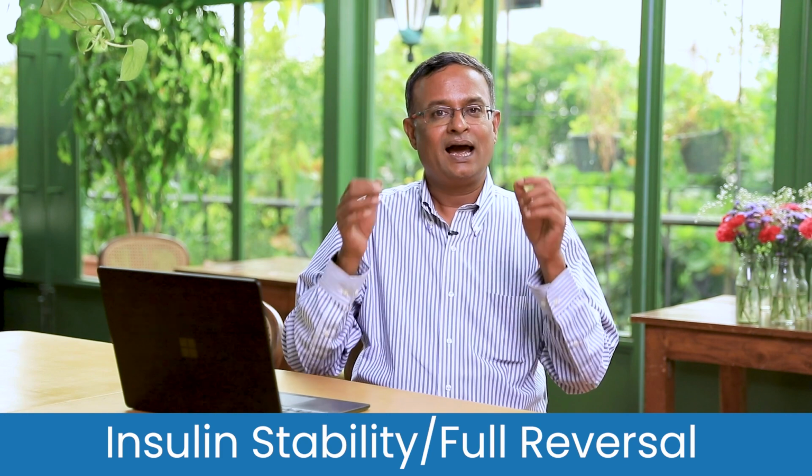We then get to the third important step, which is called stabilizing insulin or insulin stability. And the reason this step becomes super important is because from the numbers, we get comfortable, glucose levels are okay, HbA1c is okay, and yet do we still need to do that? But this is where we bank the outcomes that we've got.